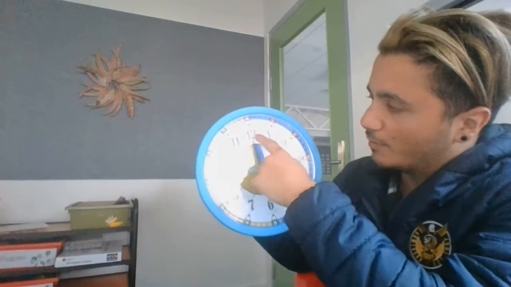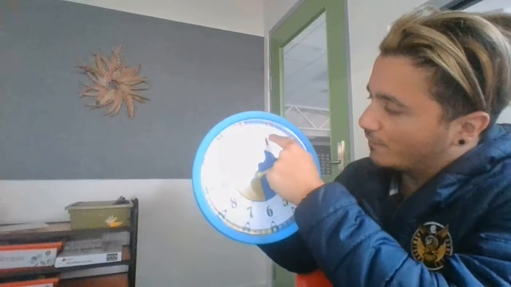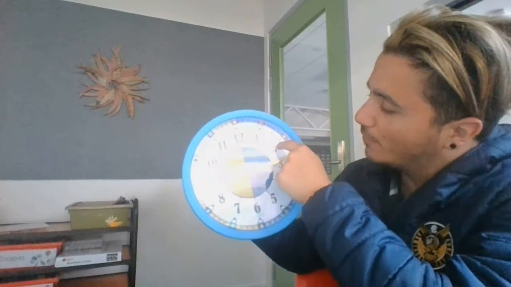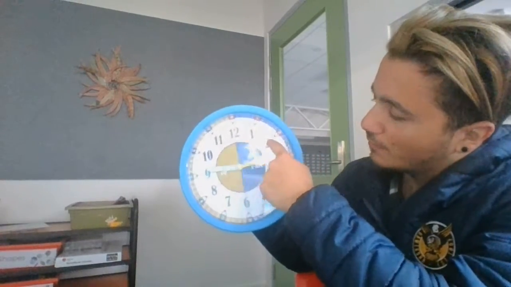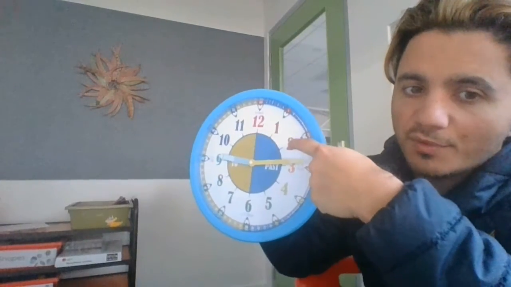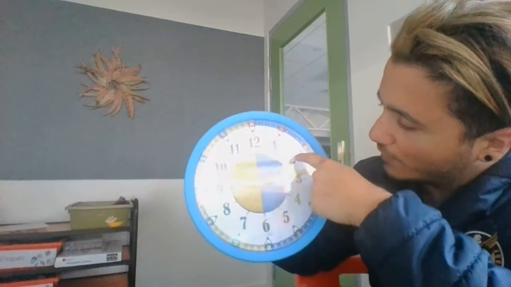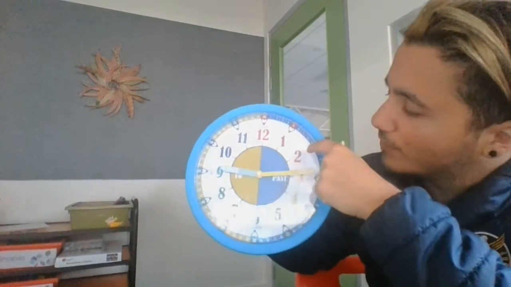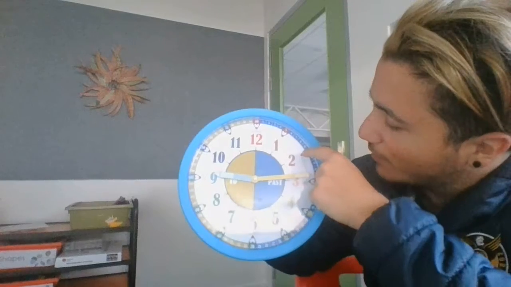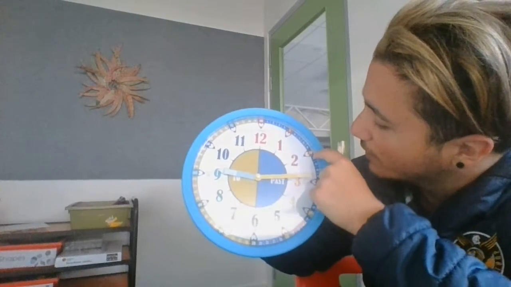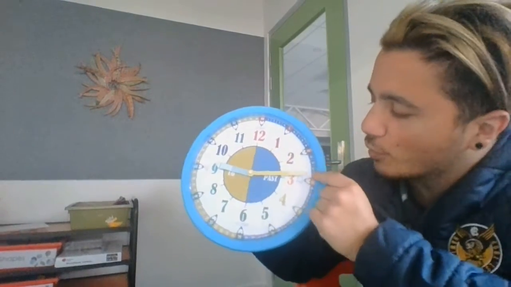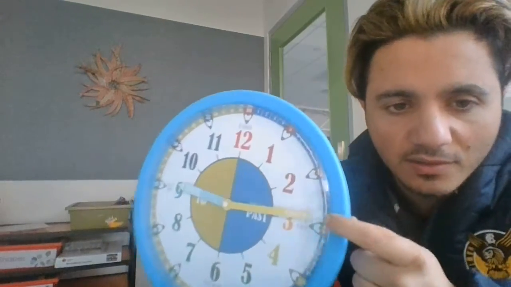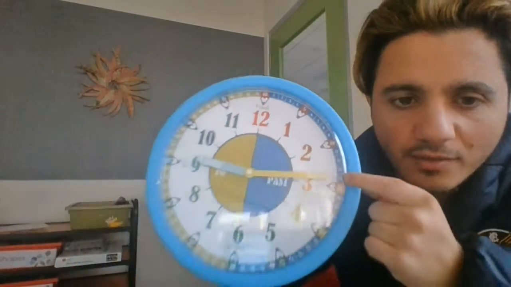Let's start by going with my 5-minute intervals first. So 5 minutes, 10 minutes. Now I'm not going to go straight to 15 minutes because the minute hand is pointing before the 3. So I'm going to count on. Take an addition strategy. I'm going to count on from 10 until I get to where that minute is pointing. So 10, 11, 12, 13, 14. See how it's pointing to the 14th minute.